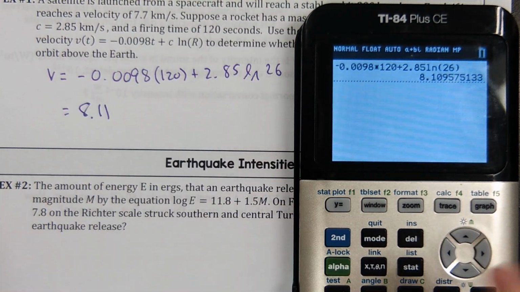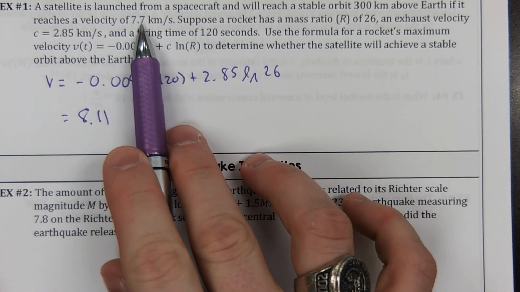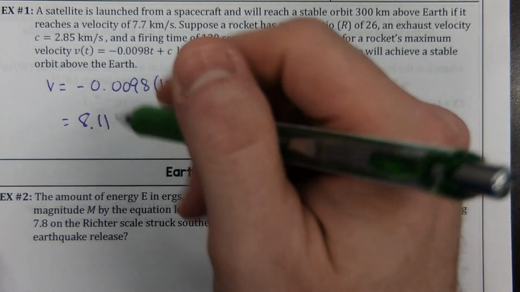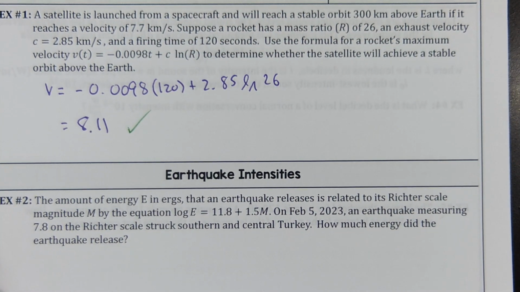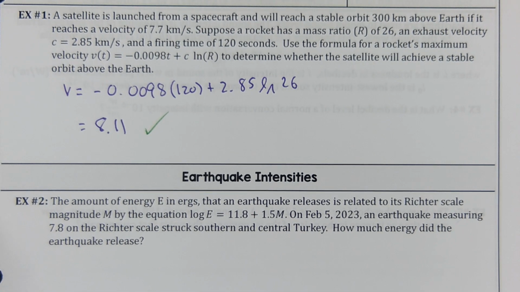So, was that fast enough to reach a stable orbit? Yeah, it was bigger than 7.7. So, yay, stable orbit. Very simple question, right? I wouldn't even call that uses of logarithms or solving anything. That was literally just grab a calculator. Light work. Next.